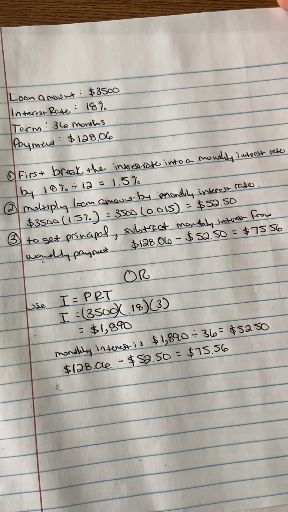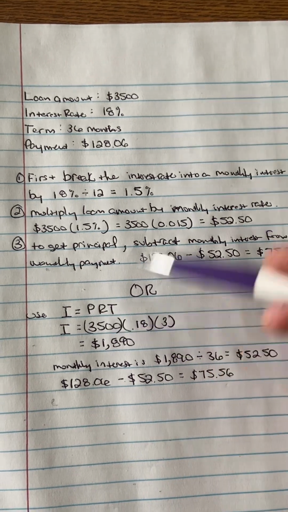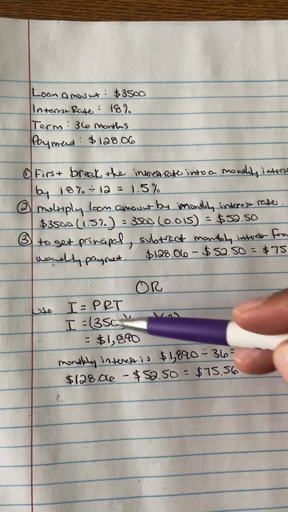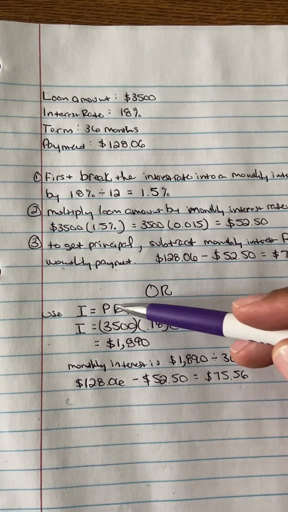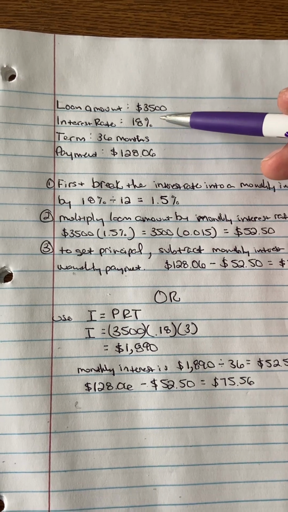So what do I got? I got 3,500 because that's my P for principal. That's the original loan, 3,500. So all we're doing is playing a game where we're replacing letters with numbers. R gets replaced by 0.18 because now this is annual. This is annual.